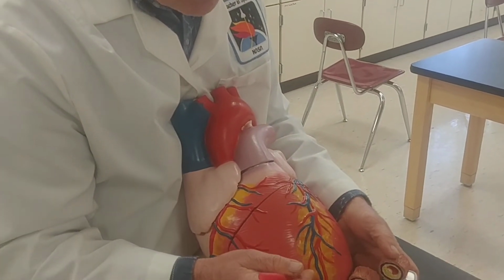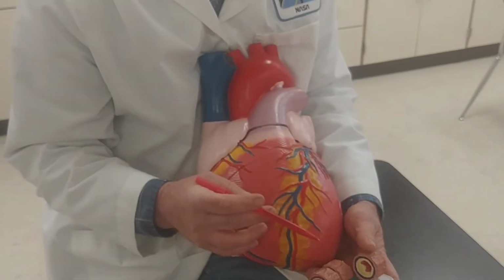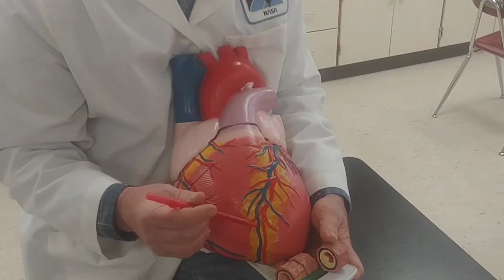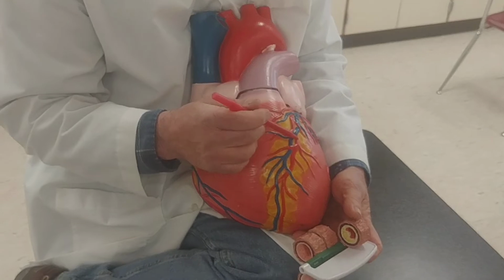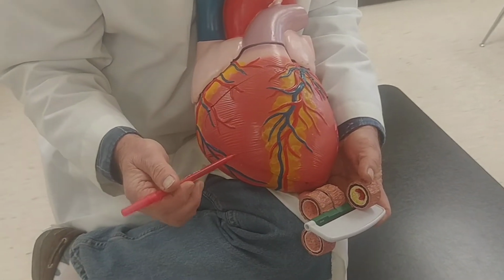Down in this area like this, then you might have what they call a minor heart attack, or minor cardio infarction. If it's happening up in here, a larger area, you could end up with a major heart attack.